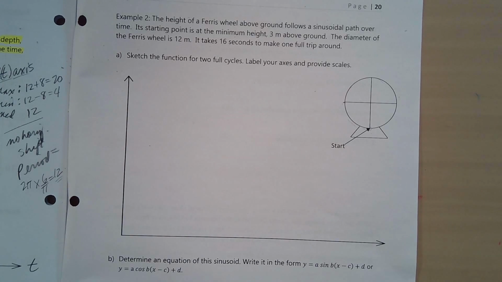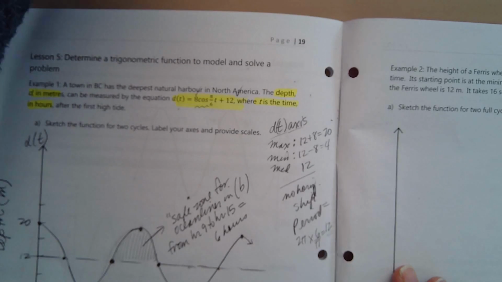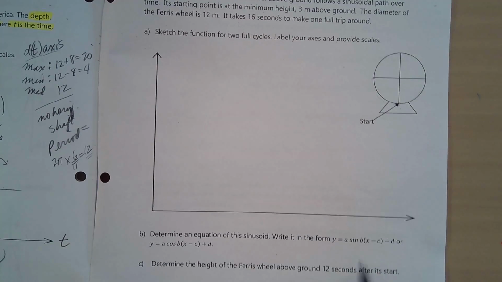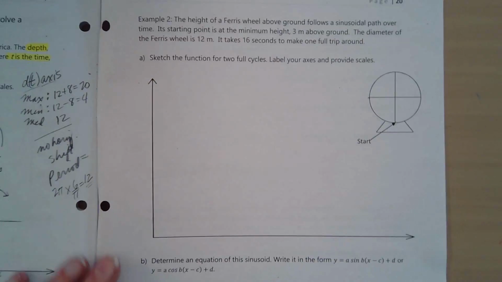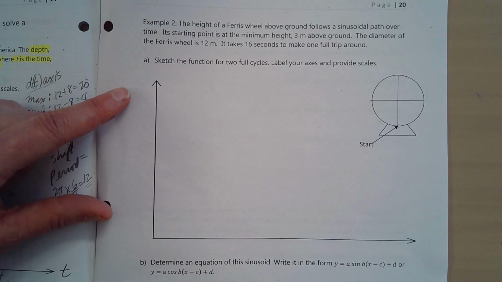Now, you should be able to create a quick sketch. The last time here they gave us the equation. Notice that? This time, they didn't give us the equation. I can see in part B, they want us to write the equation of the Ferris wheel. So let's see if we've got what it takes to do that here.